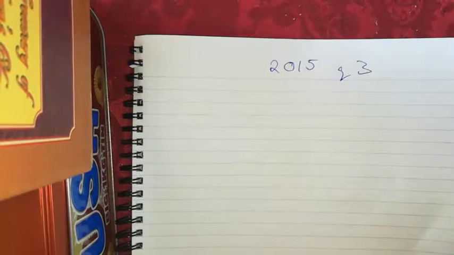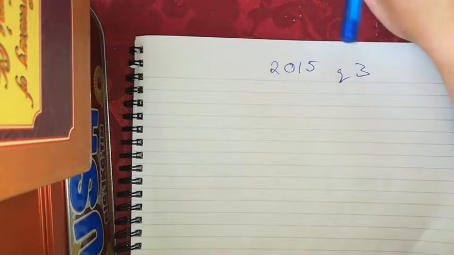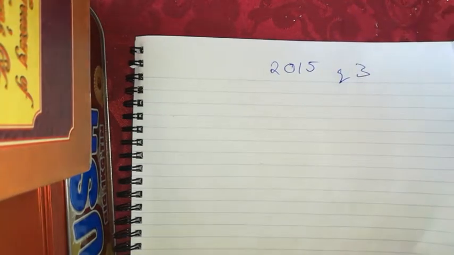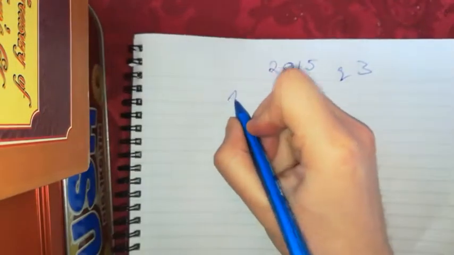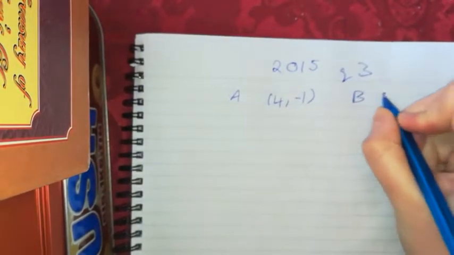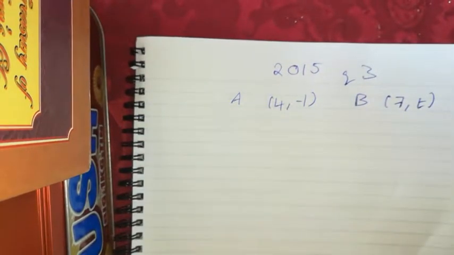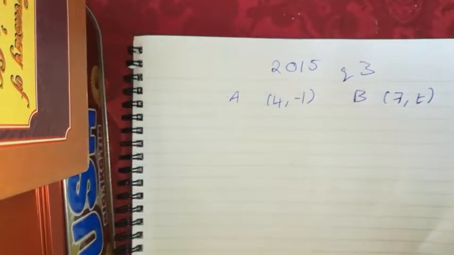Now we're going to do the 2015 question 3 that came up in paper 2. It says the coordinates of 2 points. So we have point A, which is (4, -1), and point B, which is (7, t). So there are 2 points, and the line L1 is perpendicular to AB. Find the value of t.